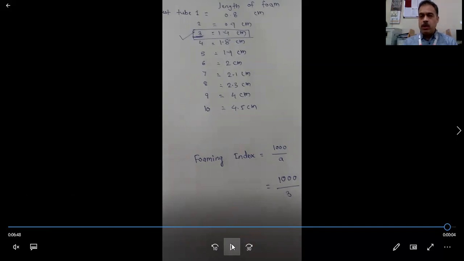If all the test tubes are showing more than 1 centimeter of foam, then the foaming index is more than 1000. If all are showing less than 1 centimeter of foam, then the foaming index is less than 100.